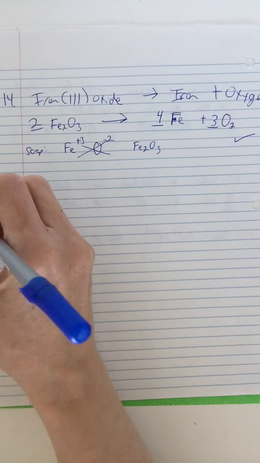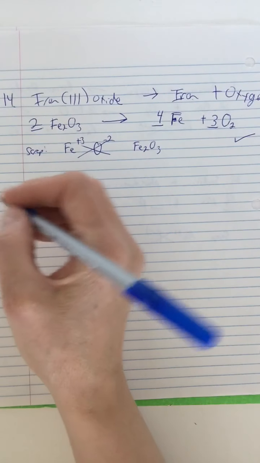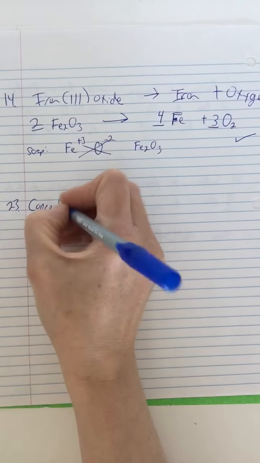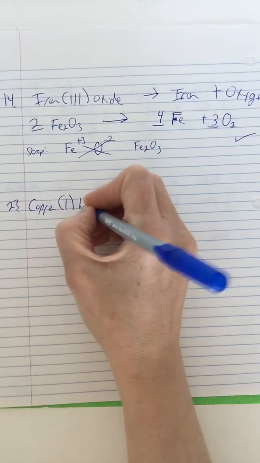Now let's look at, I'll do one from the bottom of the page. Maybe they get harder. Yep, let's look at 23. Copper 1 hydroxide.